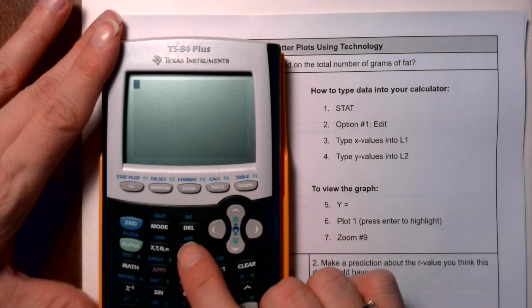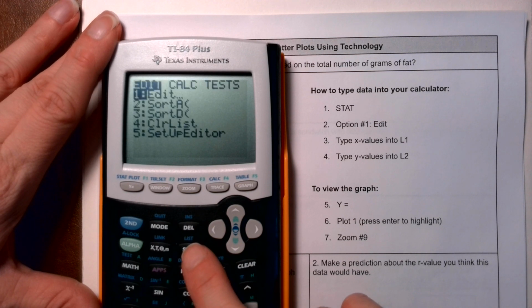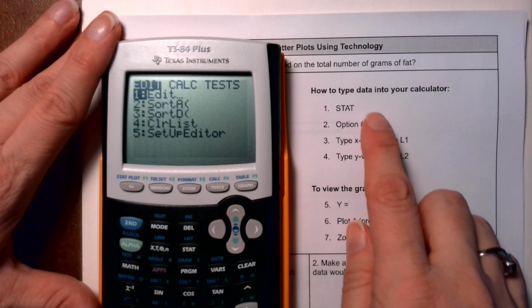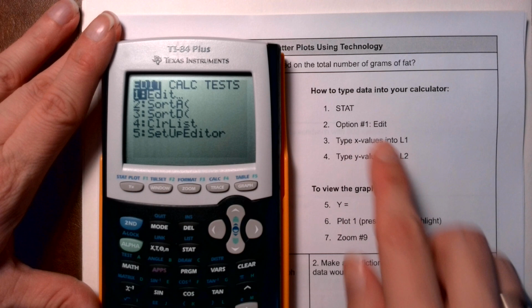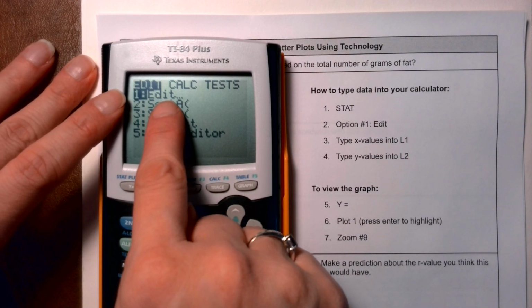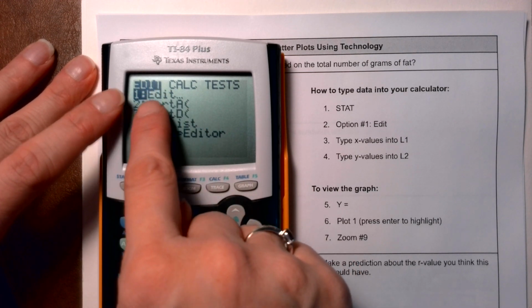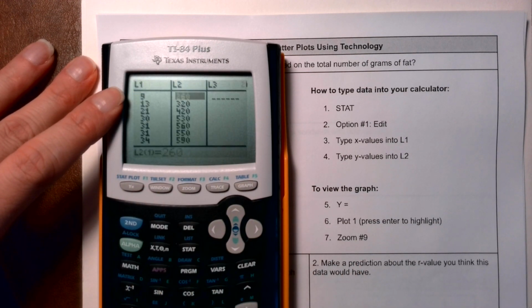Are you pushing these buttons along with me? We're going to push Stat, and we're going to choose option 1. We're going to edit data in our calculator. Let's push Enter, because we're already on option 1. I'm going to push Enter, and we should have 2 lists here.